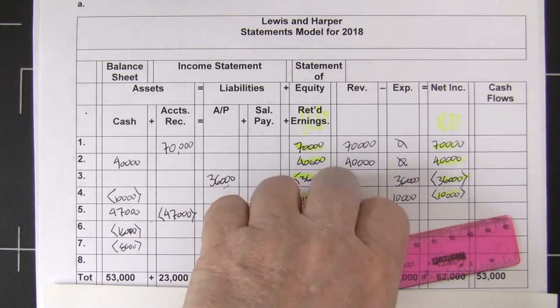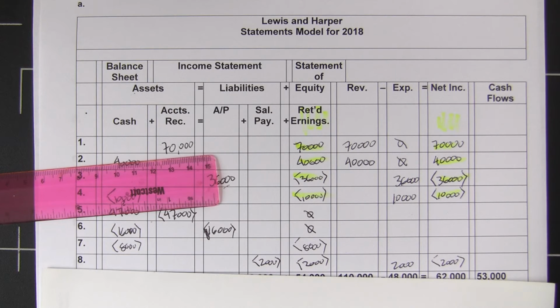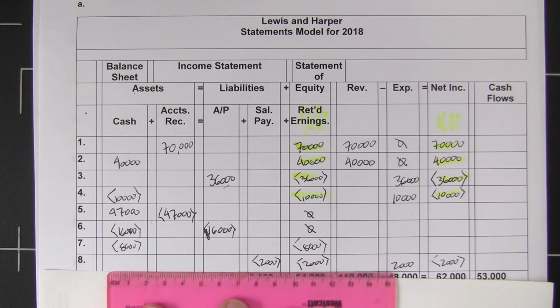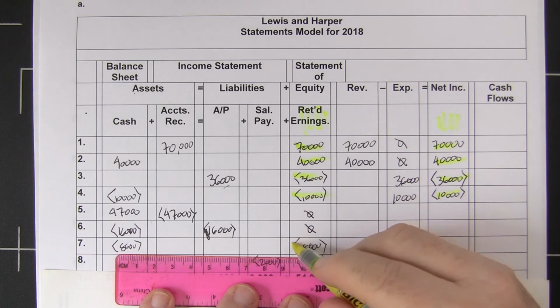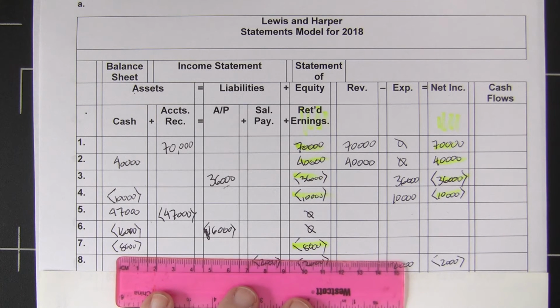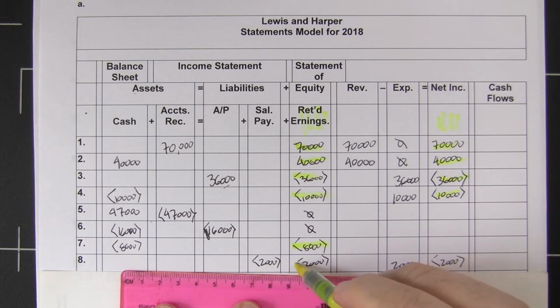The only exception being when we pay the dividend. Where's that dividend? Right here, $8,000. That's a reduction in retained earnings, but it is not computed in net income. But all the others are exactly the same.